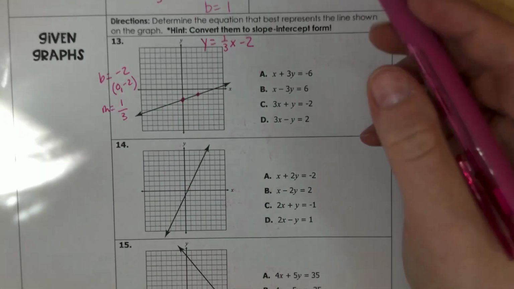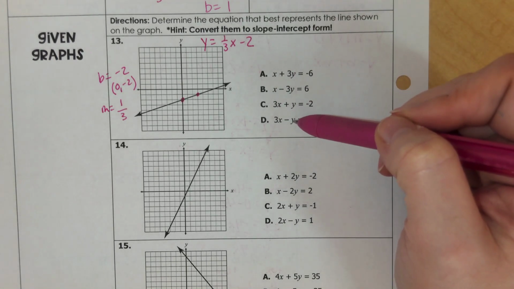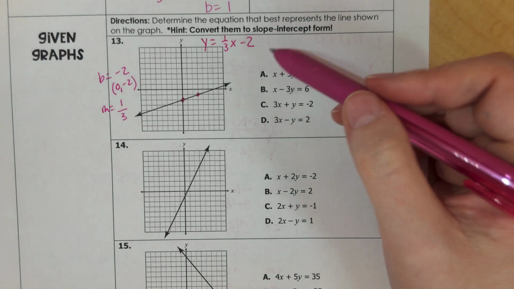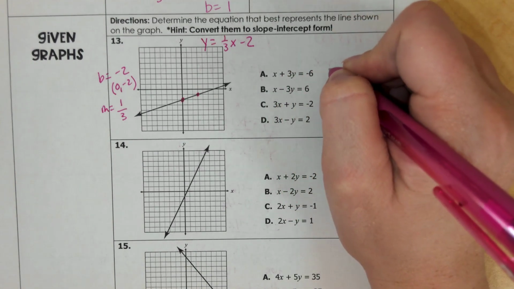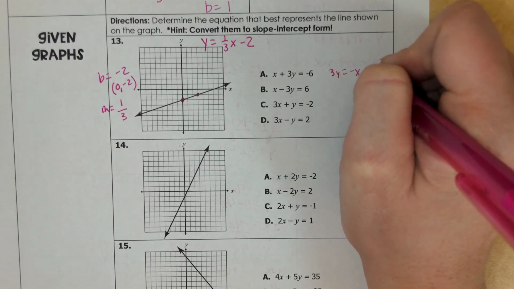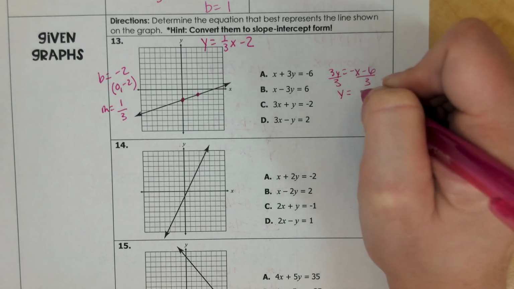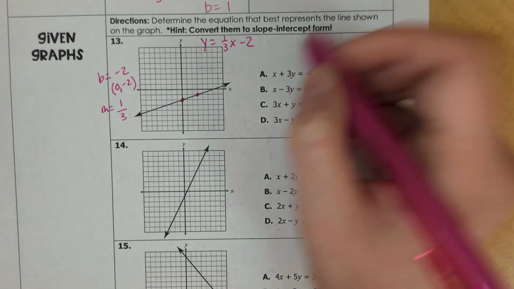Now, when I go to look at these, they're all in standard form. So I'm going to have to convert each of these into slope-intercept form to find the one that matches. So we're going to start at the top. First thing I'm going to do is subtract the x, and I get 3y is equal to -x minus 6, and then I'm going to divide everything by 3, and I get y is equal to -1/3 x minus 2.